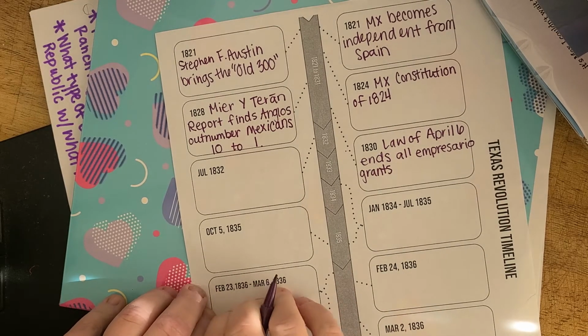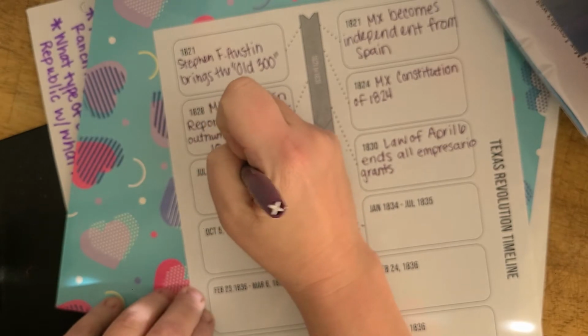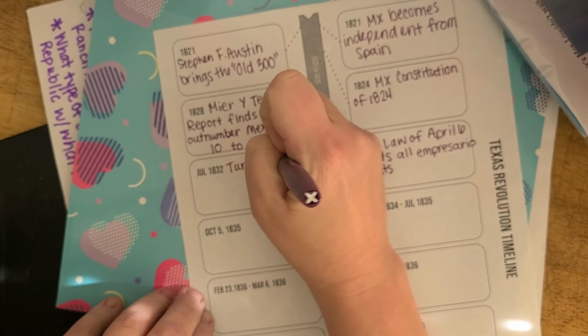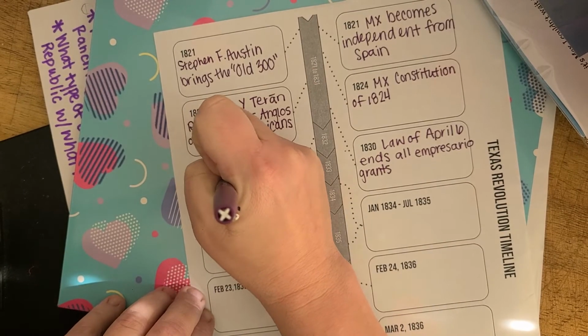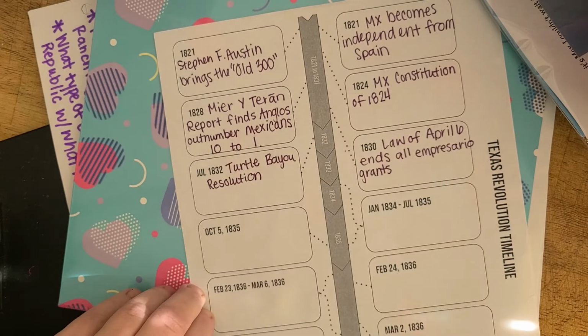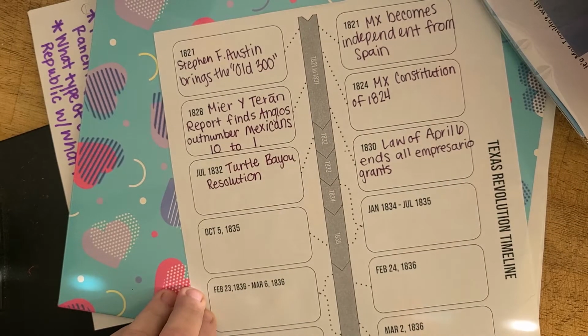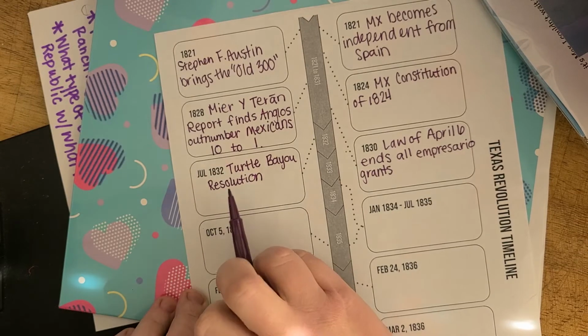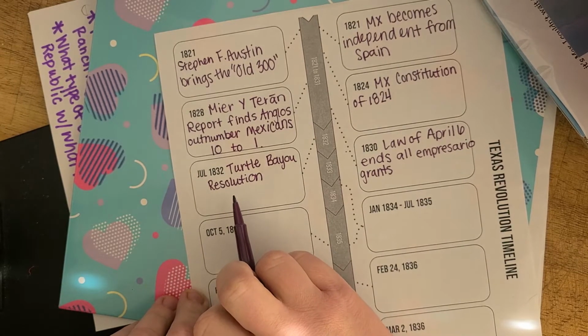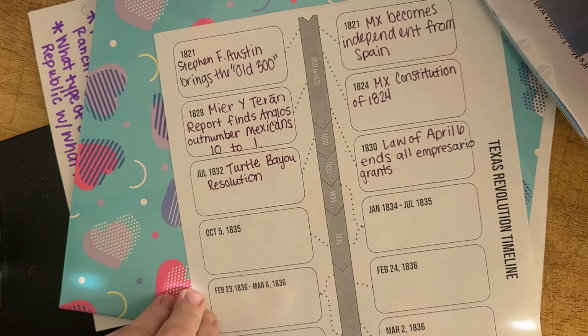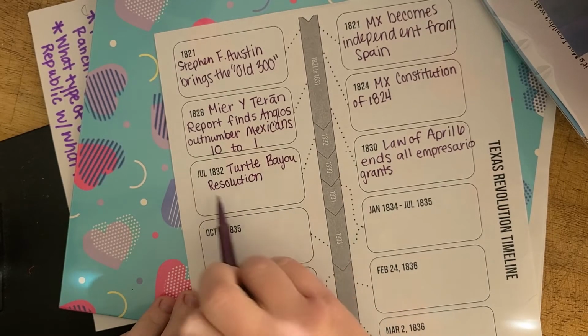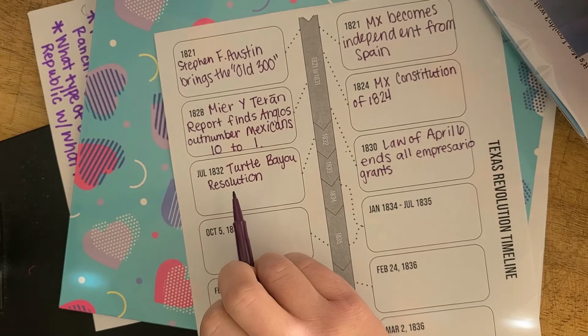In July of 1832, we have something called the Turtle Bayou Resolution. We kind of talked about that on the opposite page. The Turtle Bayou Resolution takes place at Anahuac, which is a trading port. And at the end of the day, both sides decide to shake hands and say, whoops, that was a miscommunication, we're sorry. But this is the first major sign that there's gonna be some problems between Anglo settlers and the Mexican government and Mexican policies. But at that time, they were like, oh, well, no big deal. Everything's forgiven.